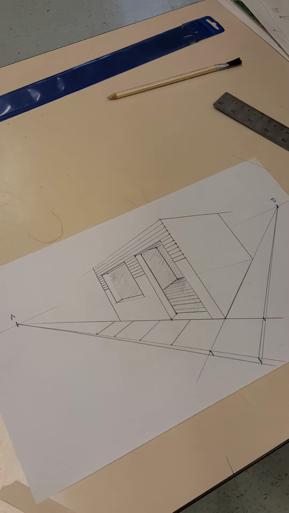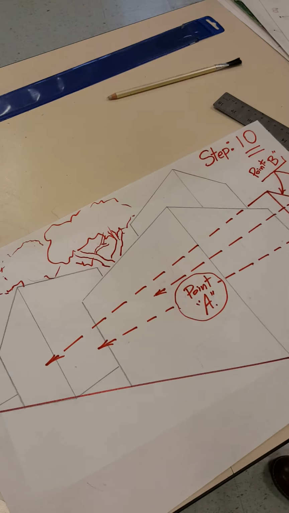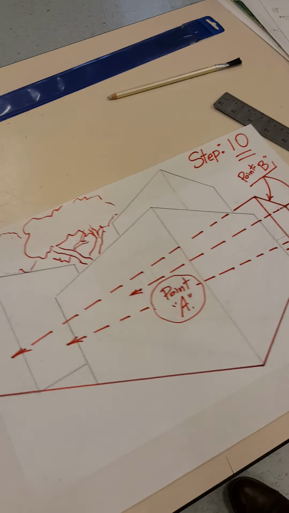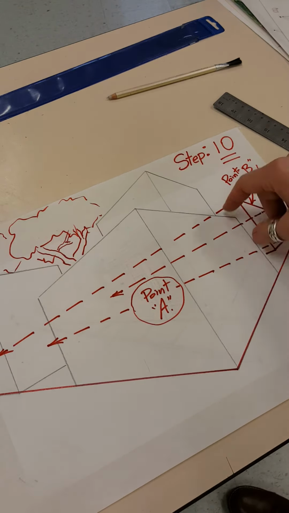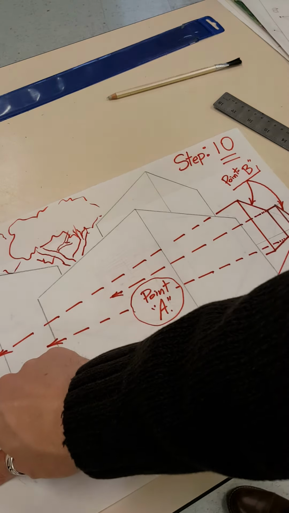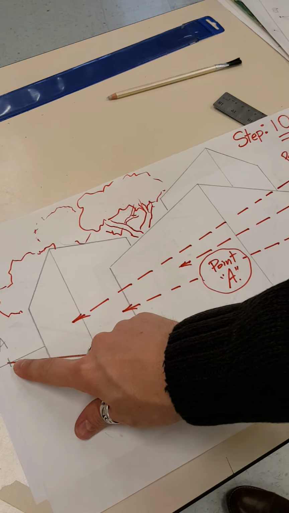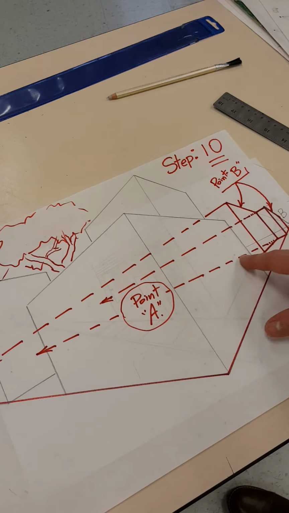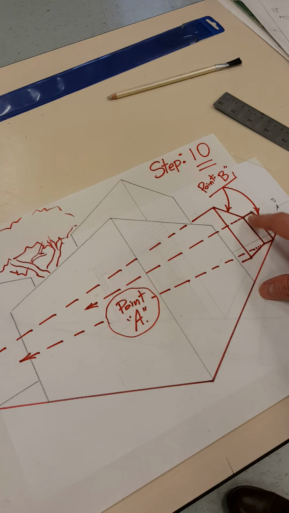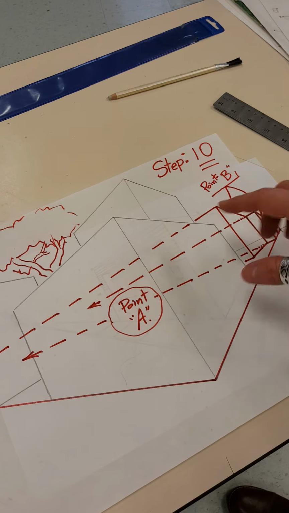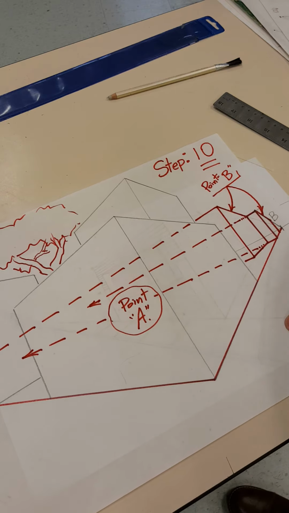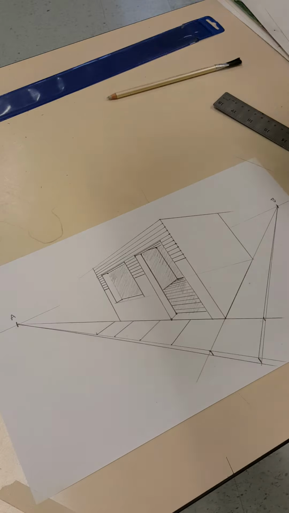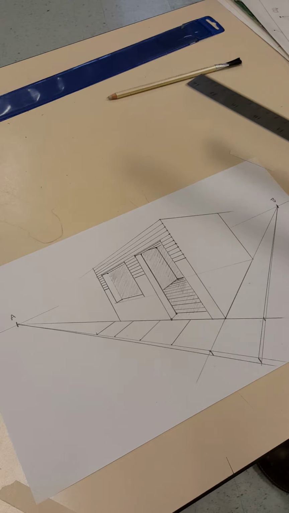Now, how to draw buildings in your background and make sure that they look right: you still use the same vanishing points. Like this is point A. These red dotted lines indicate that that's the proper angle for the top and bottom of even the buildings that are way back here. The technique, the recipe of using vanishing points doesn't change. The only thing that changes is the size and the angle of your lines.